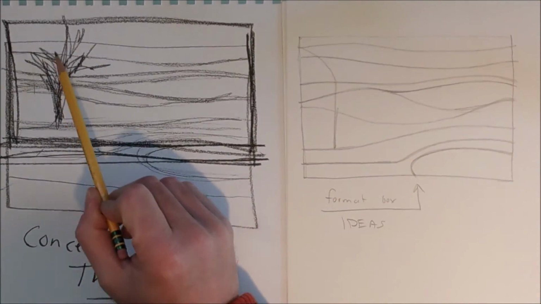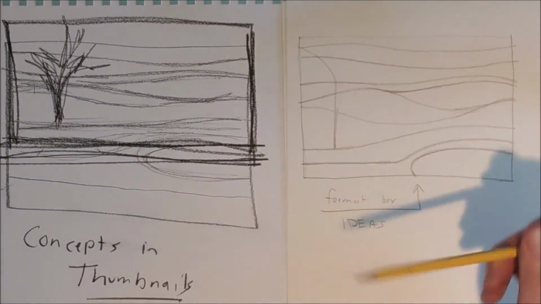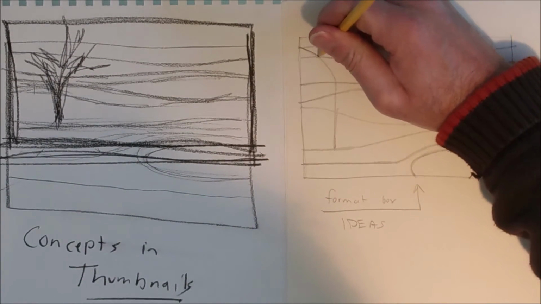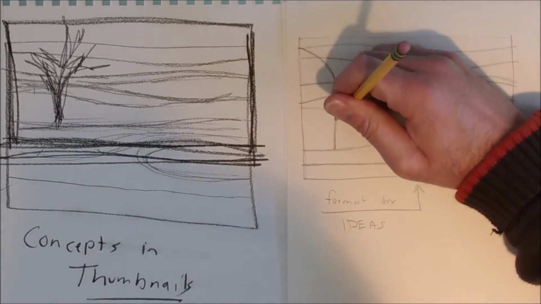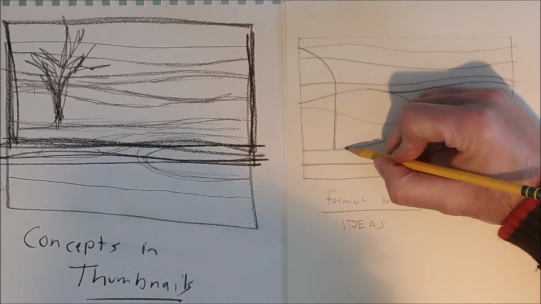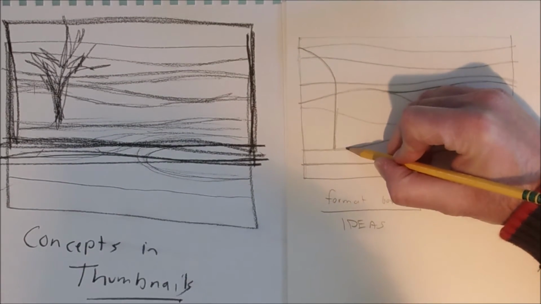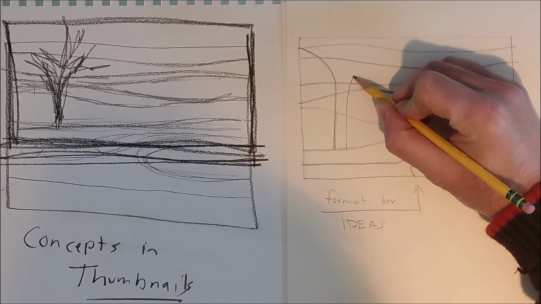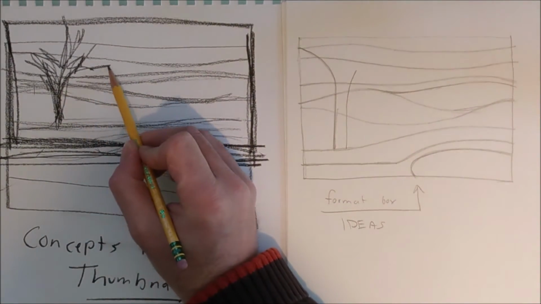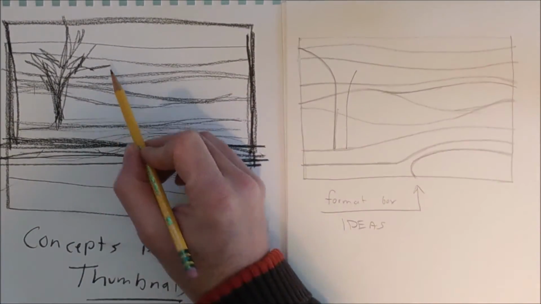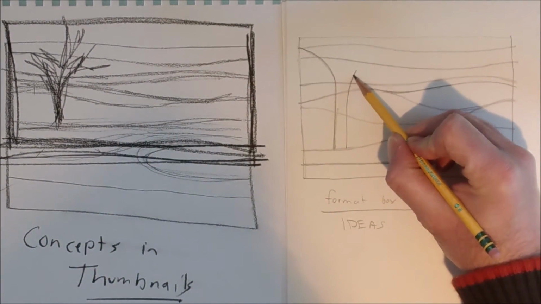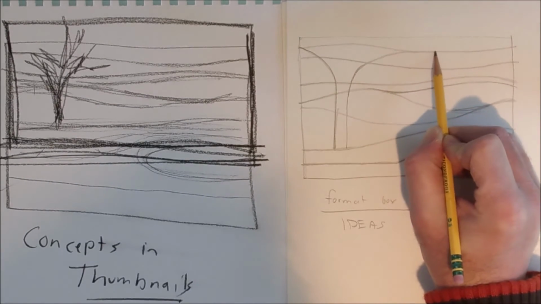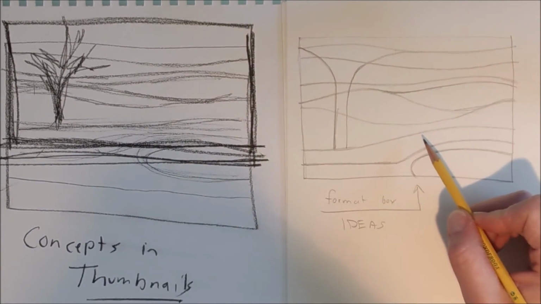Now if you notice, my branches end here. I'm going to have it continue all the way to the corner of my picture plane. I'm going to do the same thing on this side. I want it to have a thickness, so I'm going to bring this up. And rather than it curving here and stopping, I'm going to have it curve and curve and curve, and I think I'm going to have it join in there.